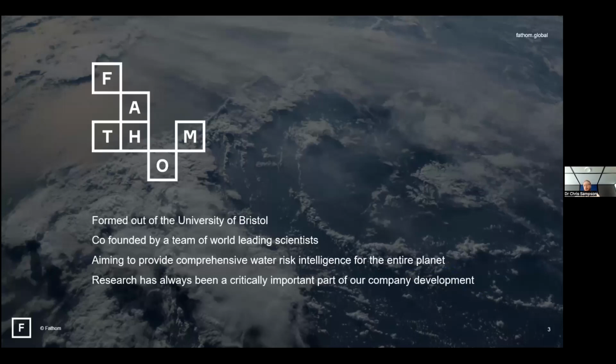So for those of you who don't know too much about us coming into this, Fathom was formed out of the University of Bristol Hydrology Research Group, which is one of the world's leading centres for research into large-scale flood modelling, about 10 years ago. The core aim of our business is to provide model coverage across the entire planet, so we have a real focus on developing models at very large scales. And with our academic background, research really does sit at the heart of our company culture.